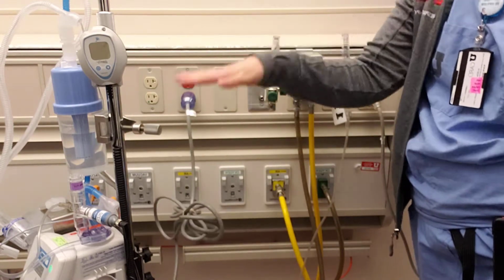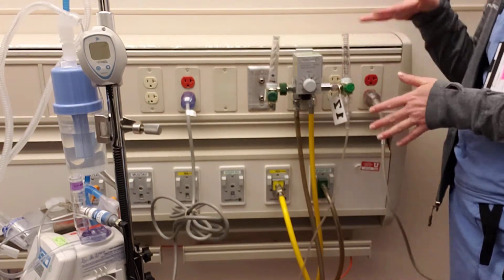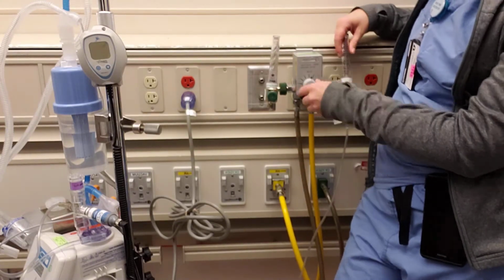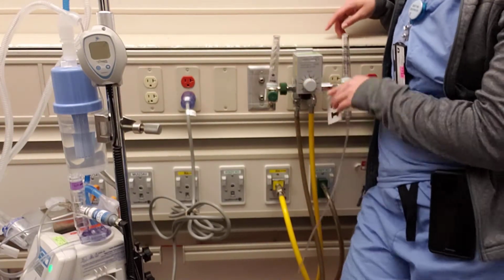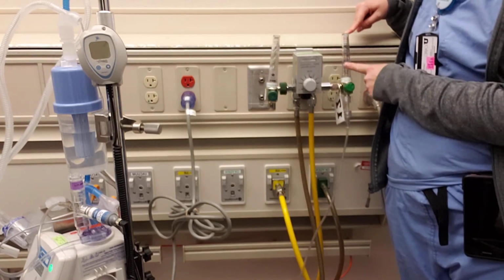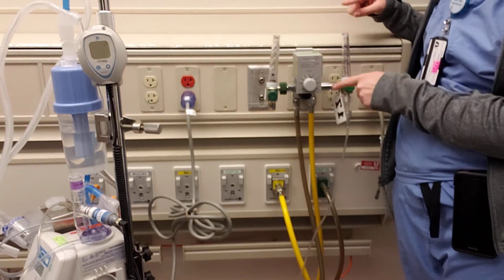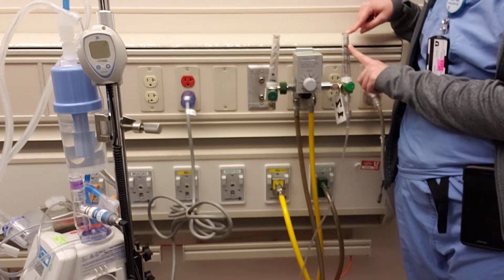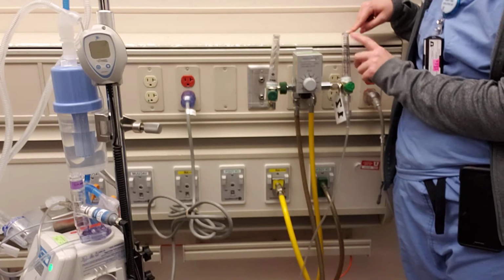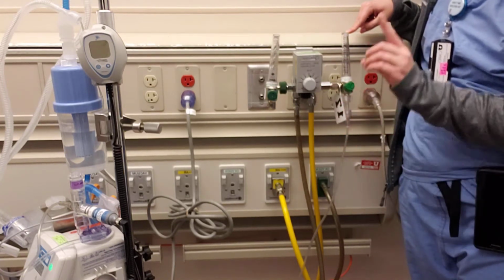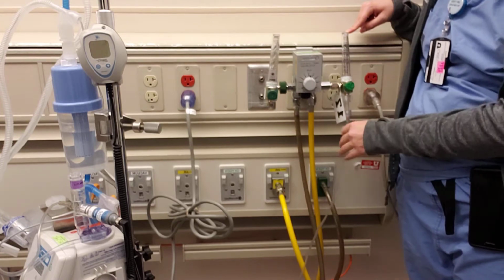We have our blender here that we can adjust the FiO2 to. And you need a 15-liter flow meter attached to the blender, because we run bubble CPAP on 12 to 14 liters of flow. That is a big deal. 12 to 14 liters of flow is what is used for bubble CPAP.